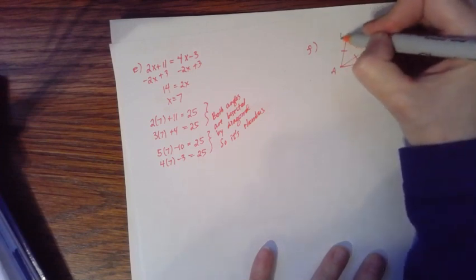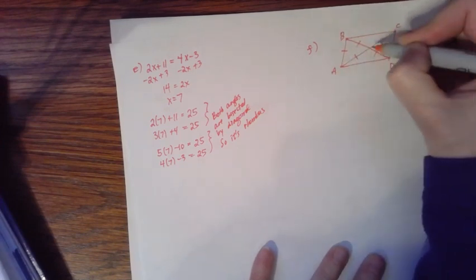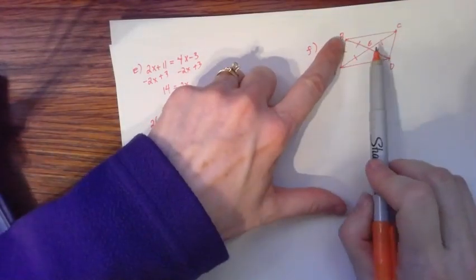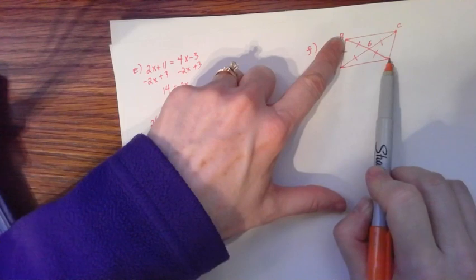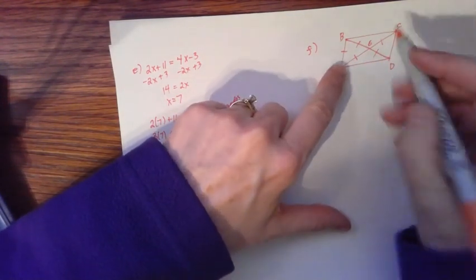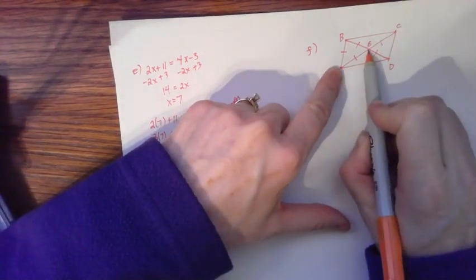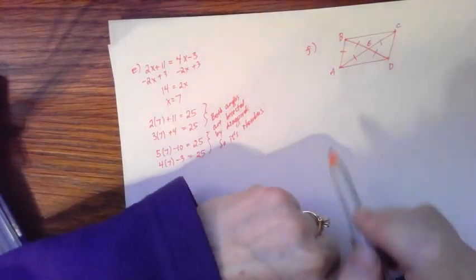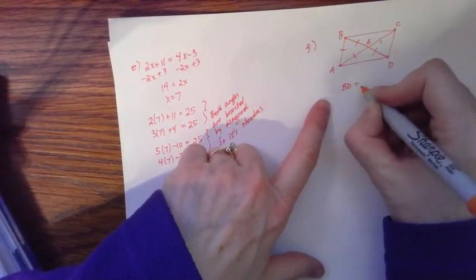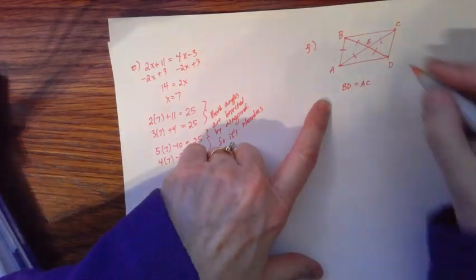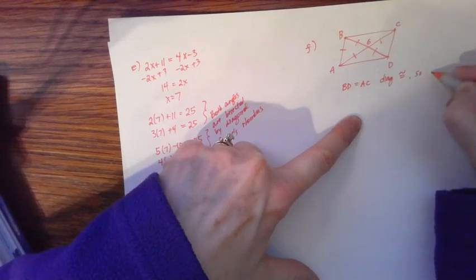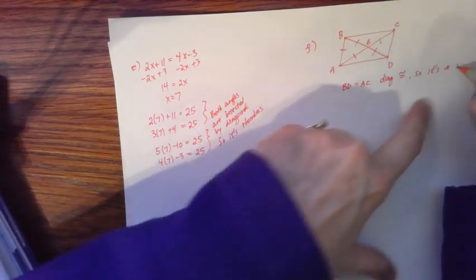This is A, B, C, D. Let's call this E. Okay, so if I take BE plus ED, I'm going to get exactly the same as AE plus EC because all of those are congruent to each other. So in the end, I'm going to get that BD is equal to AC, or that the diagonals are congruent. So the diagonals are congruent, so it's a rectangle.